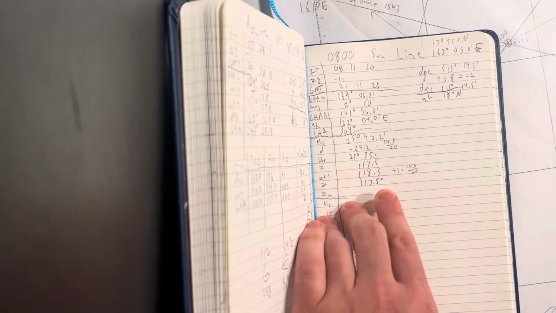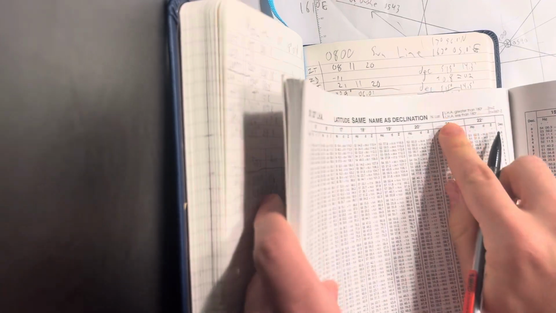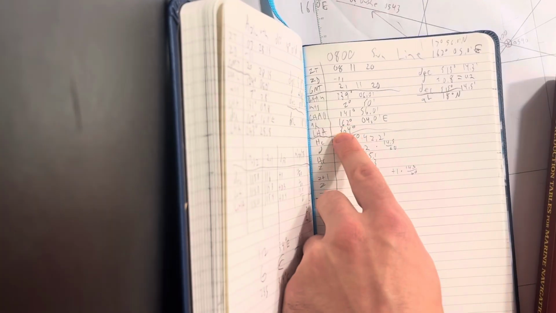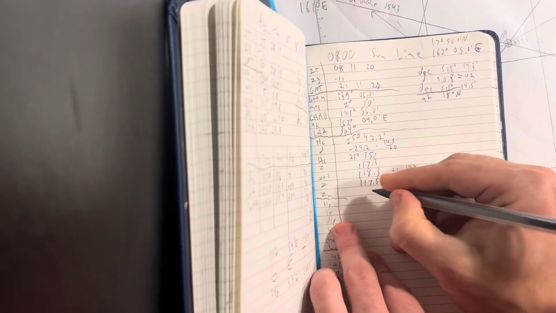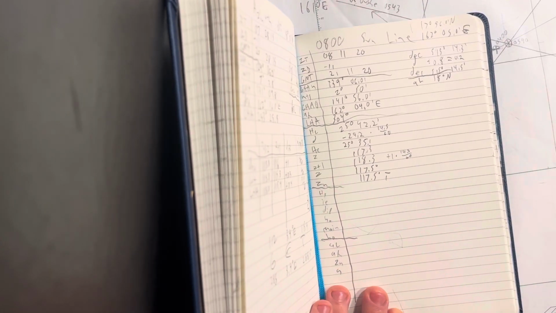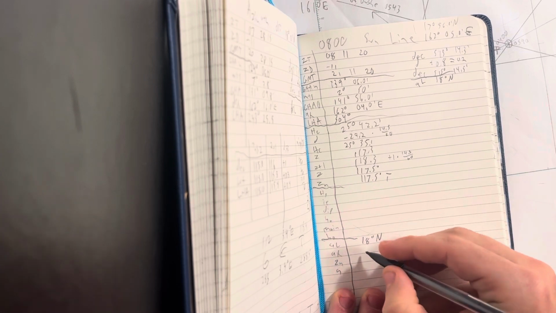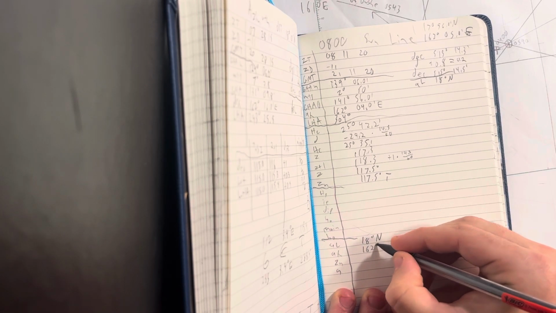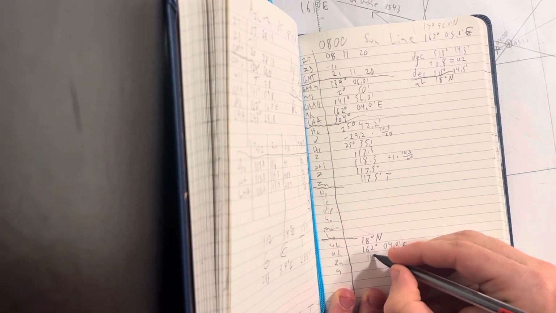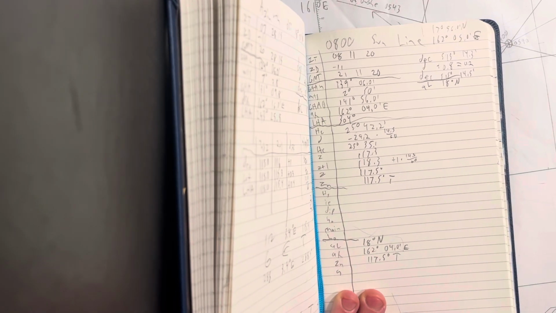And now, of course, we have to consider this. So check our rule. We're in the north. LHA is greater than 180, so ZN is equal to Z. Good. So our ZN is also 117.5 degrees true. Now we can carry over to start with: 18 degrees north is our assumed latitude, 162 degrees 4 minutes east as our assumed longitude, and a ZN of 117.5 degrees. But we still need our HS to HO.